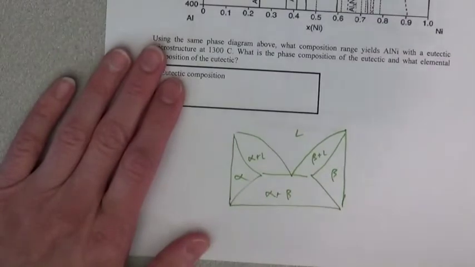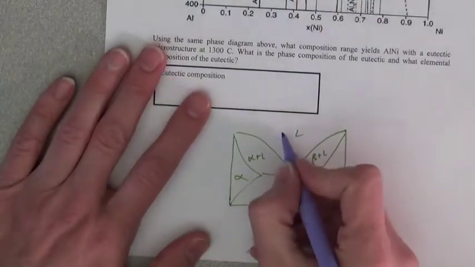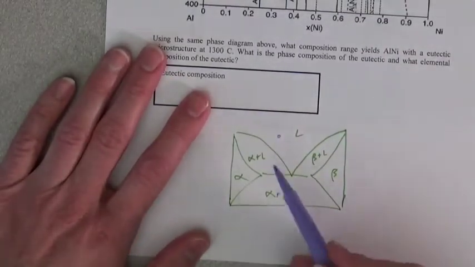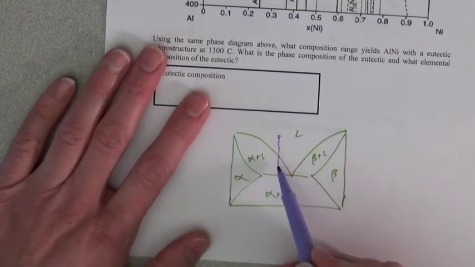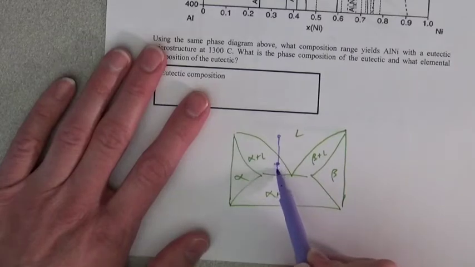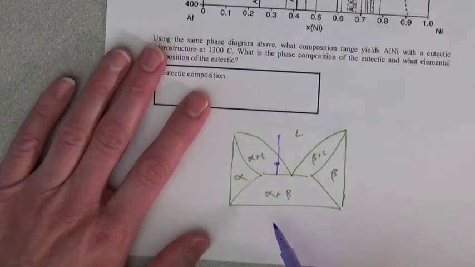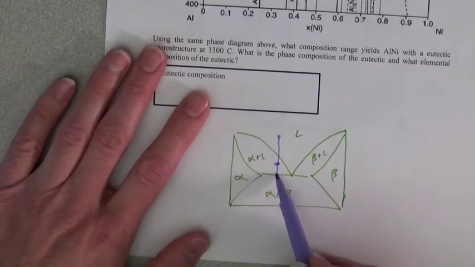Cooling down from there, we'd form alpha plus liquid, and then we come to this point, where all the residual liquid would transform into eutectic.